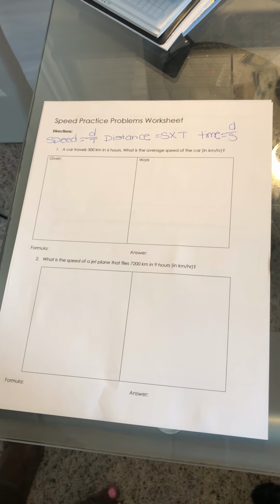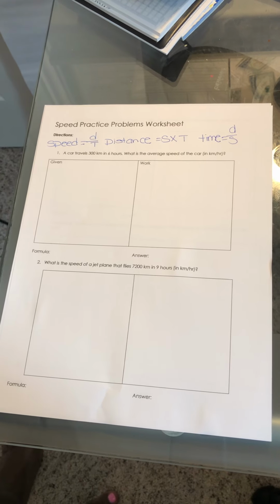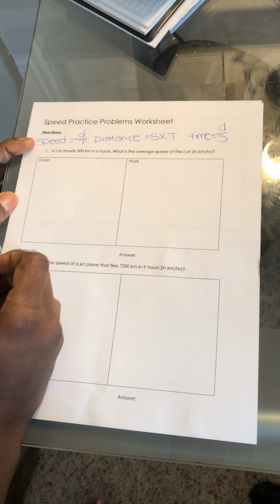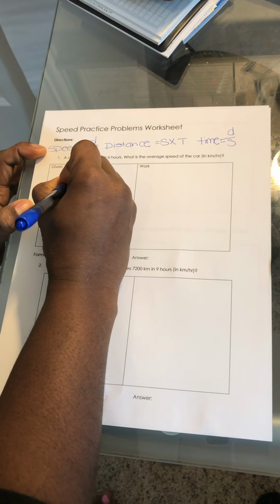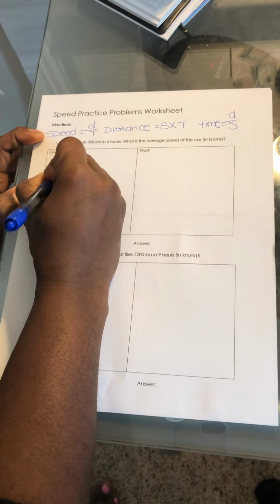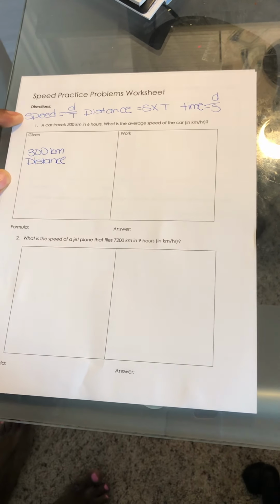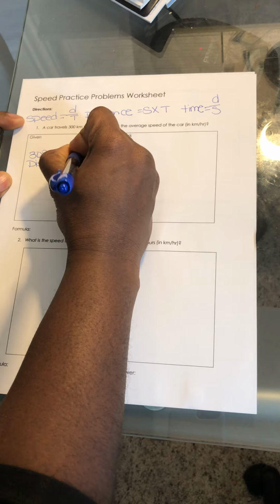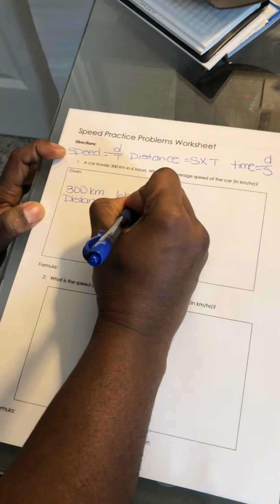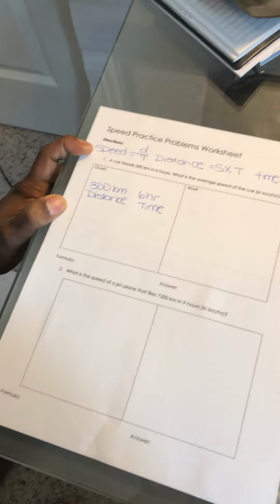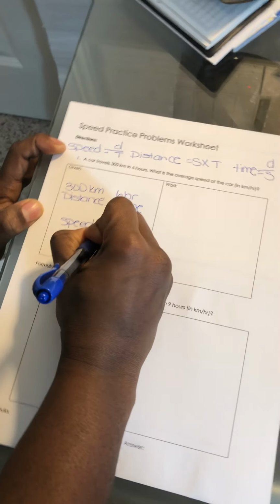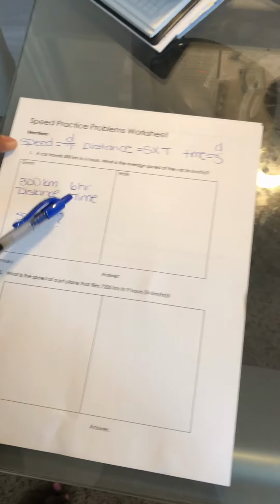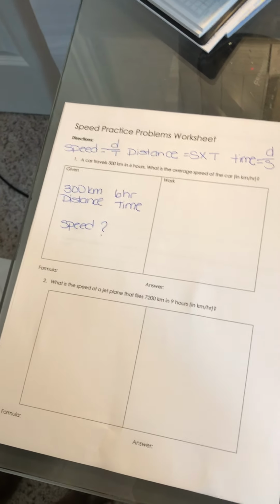I like to write down the given information before I begin my work. A car travels 300 kilometers. That's a distance. In 6 hours. That's a time. What is the average speed? So we have to find the speed. We are given the distance, the time, and we need to calculate the speed.